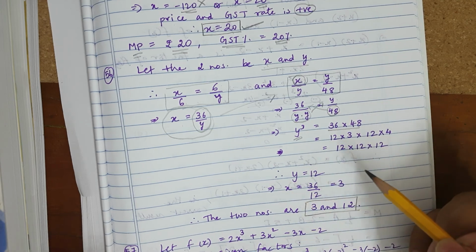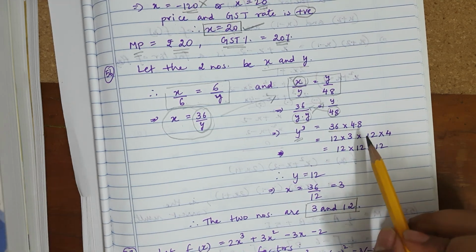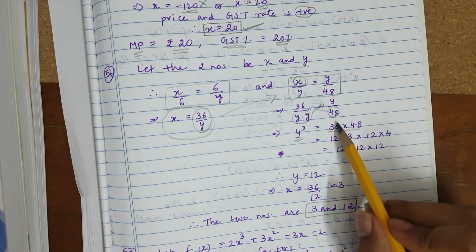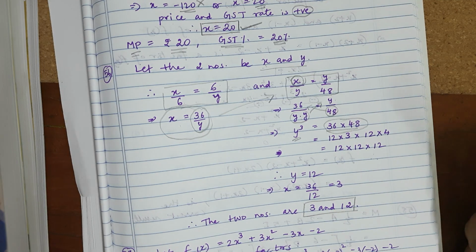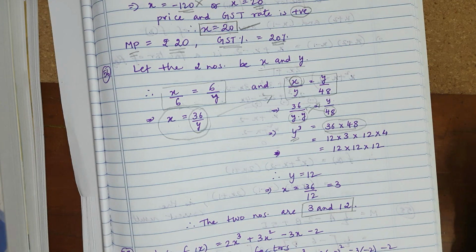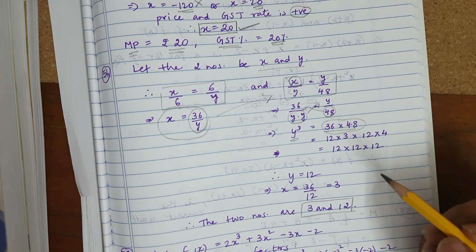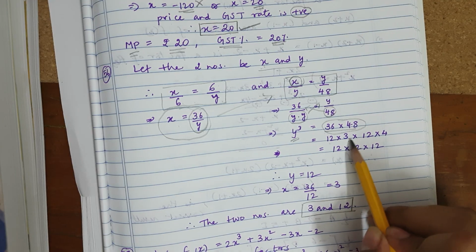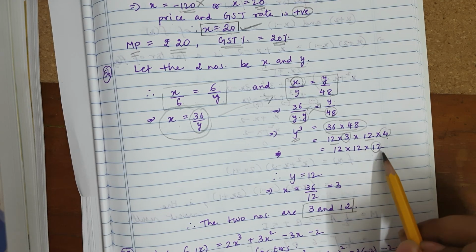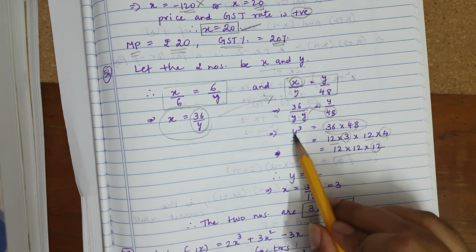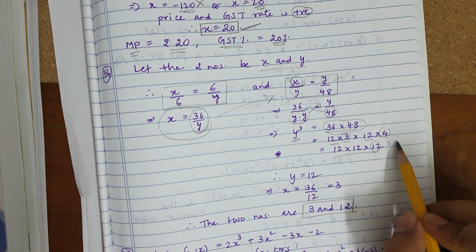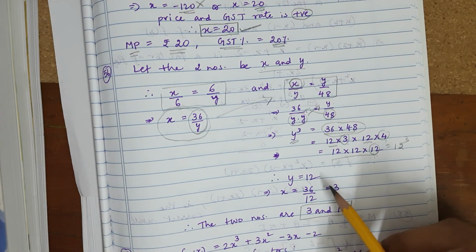Now I know that I have to take a cube root. So let me try to break the numbers into groups of 3. You can also directly multiply and then take the cube root. Otherwise, it's easier to split it into more factors so that we can group it easily. So 36 is 12 into 3, 48 is 12 into 4, and 3 into 4 is again 12. So I have 12 into 12 into 12. If y cube is 12 into 12 into 12, y will be 12 because this is 12 cube. Y cube is 12 cube, so y is 12.